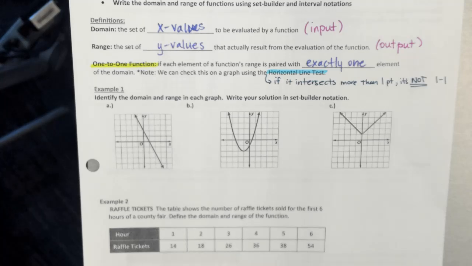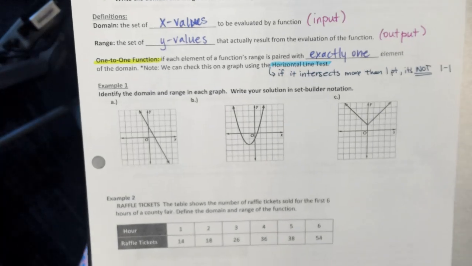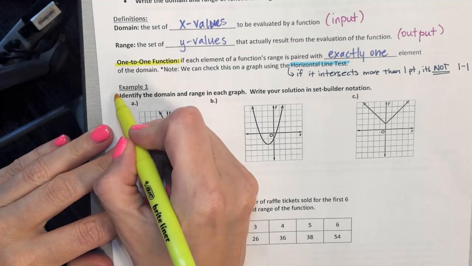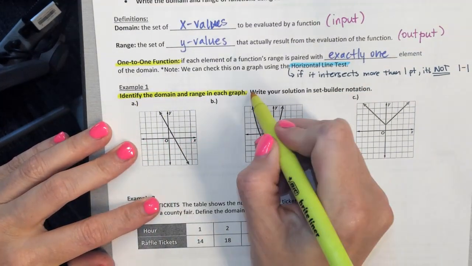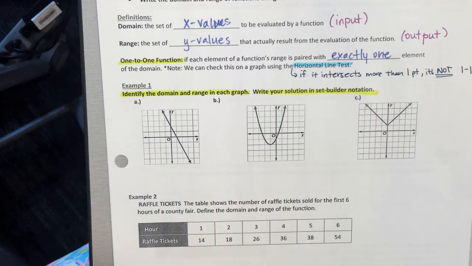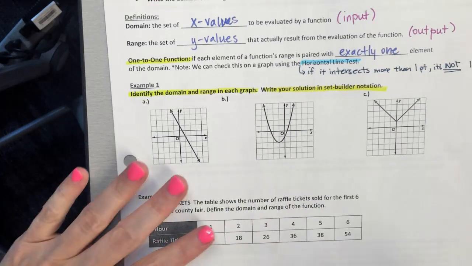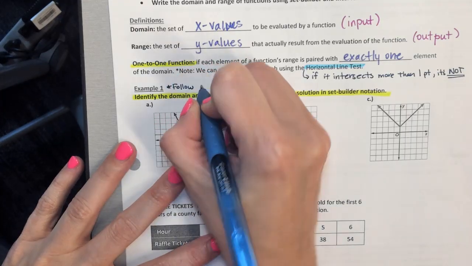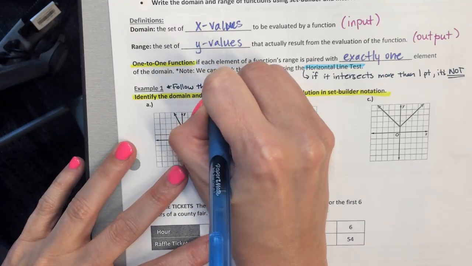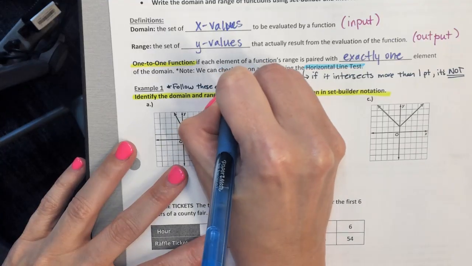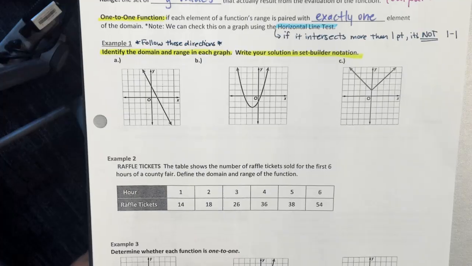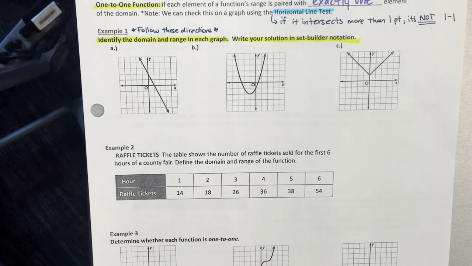Okay, so for example 1, it says identify the domain and the range in each graph. And then you're going to write your solution in set builder notation. I'm just going to write follow these directions. And we're going to look at the directions together today for your practice problems because you're going to see they're a little bit different.